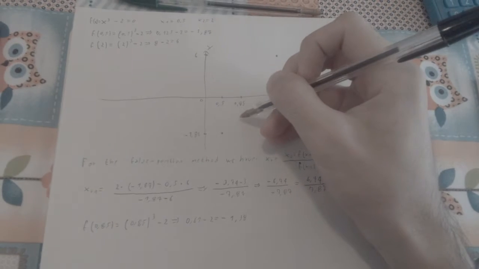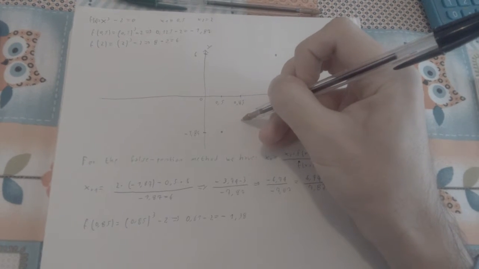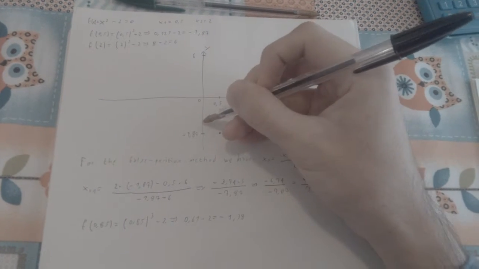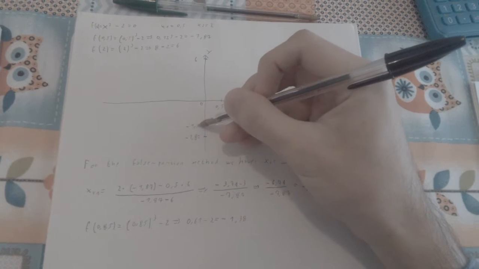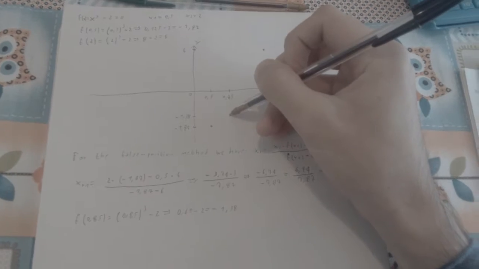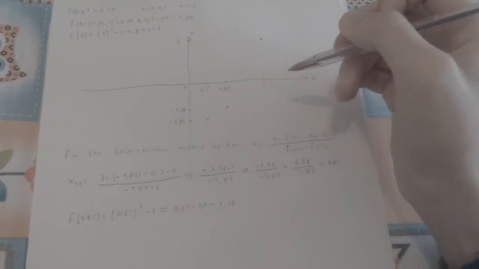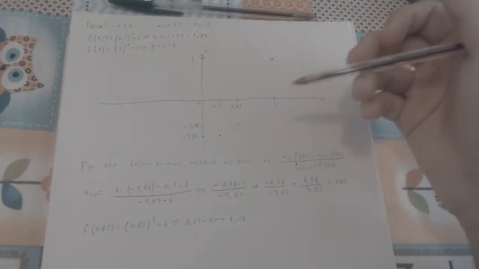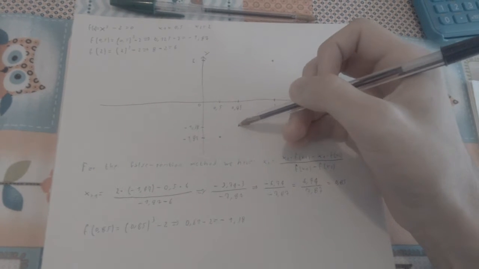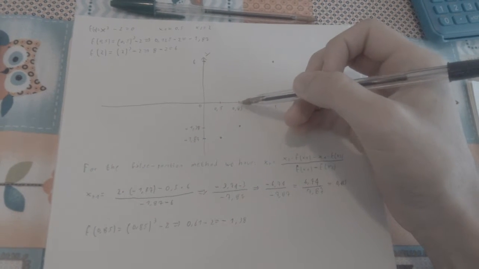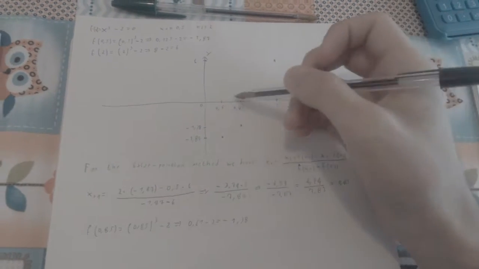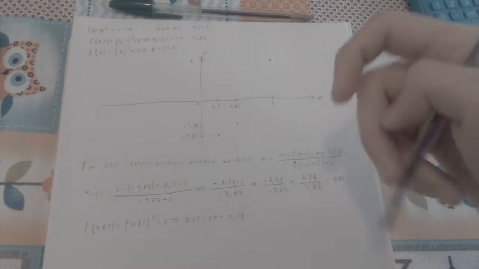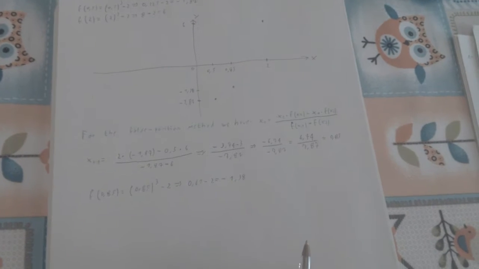Therefore, it's still negative, roughly like here. Now we go on, and since it's negative, it means that it's going to cross the axis between 0.85 and 2. So we're going to use those 2 points as our new starting points.